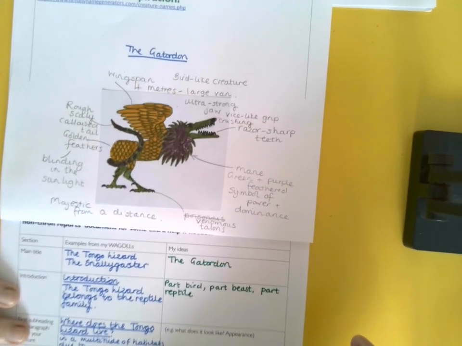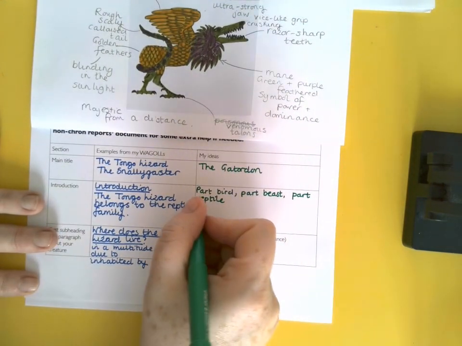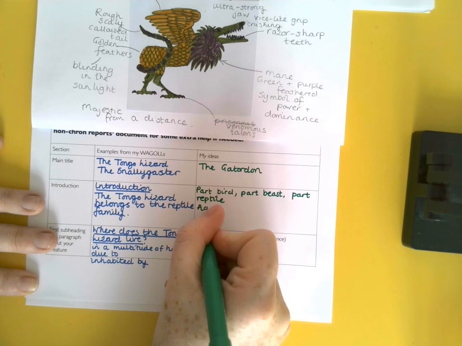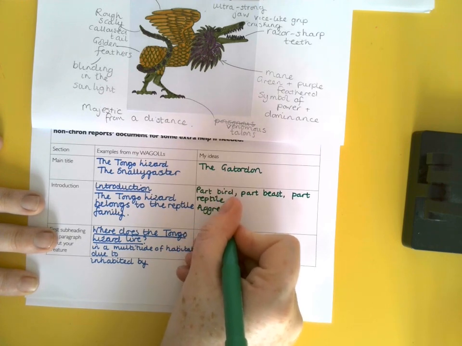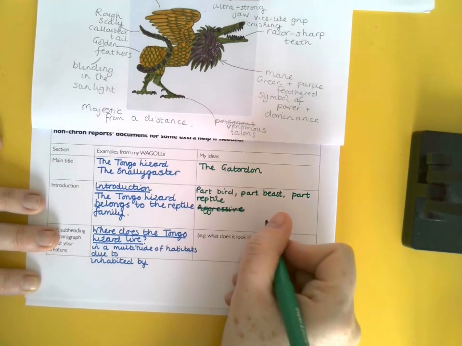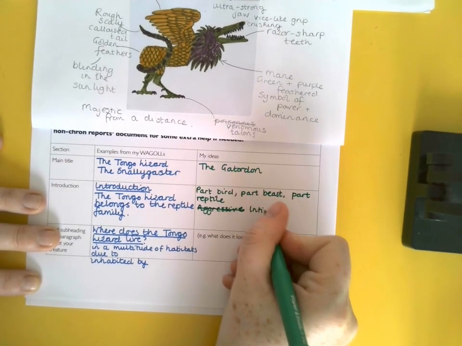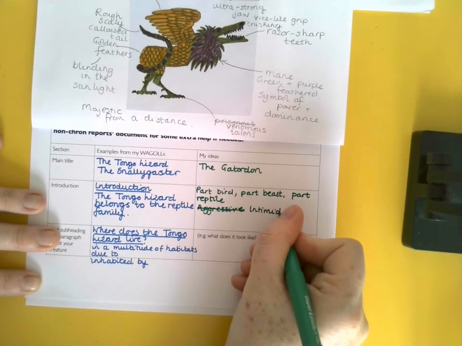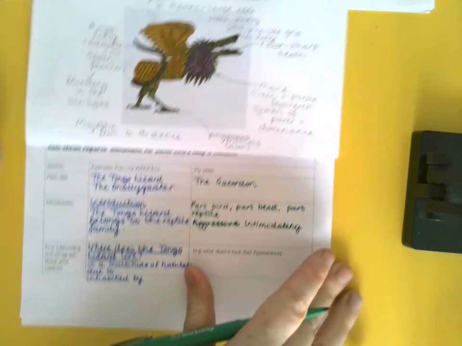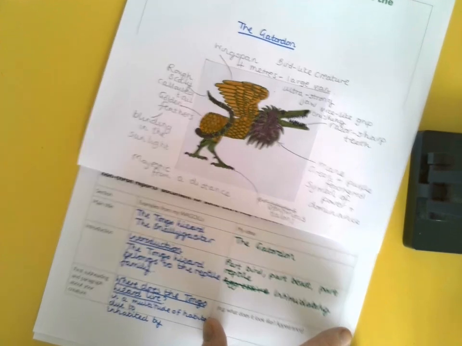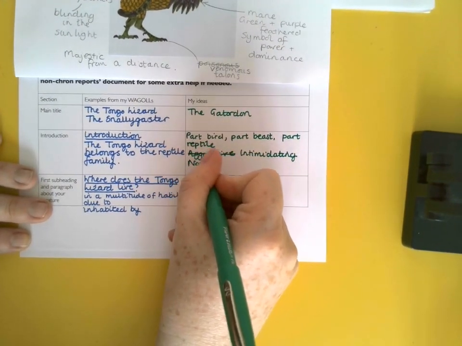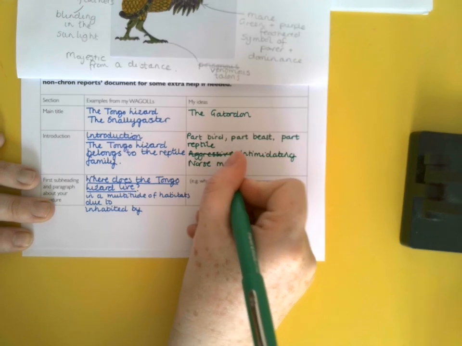I want to say that it's quite an aggressive creature. Actually, I'm not sure that aggressive is the correct word. Maybe intimidating. And also that it features in Norse mythology, because we're writing about mythological creatures.